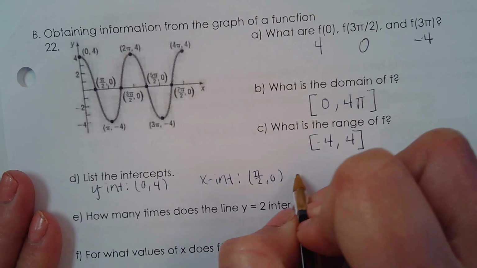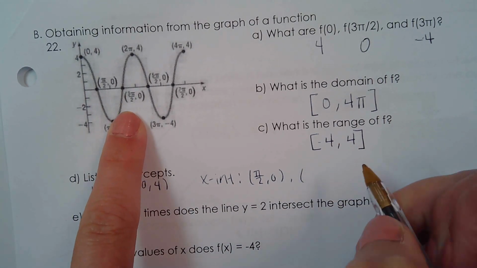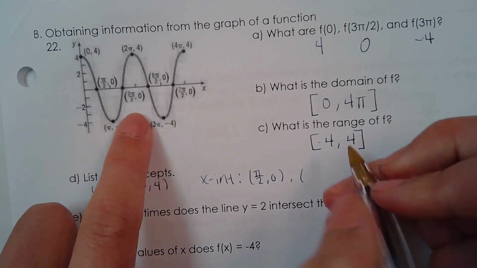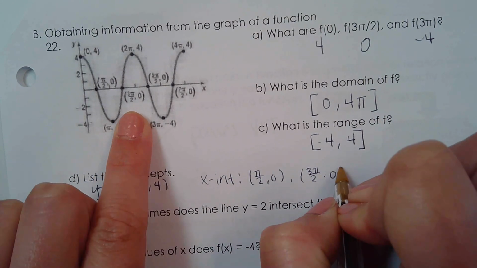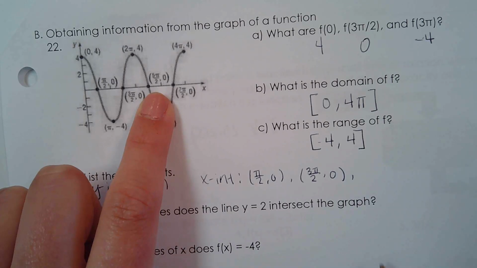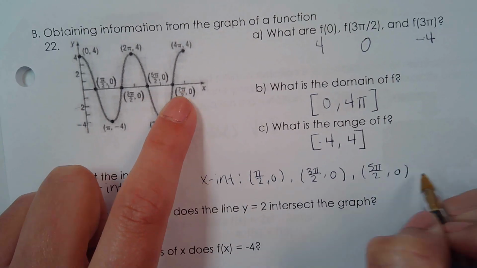Pi over 2. What else? 3 pi over 2. I know those numbers are not super easy to read. I'm sorry. Next one is what? 5 pi over 2. And last one? Yeah.